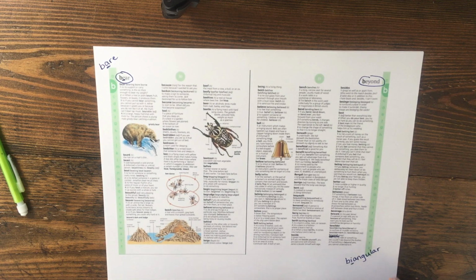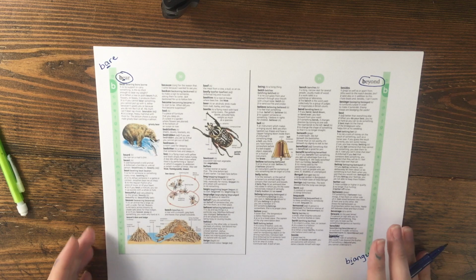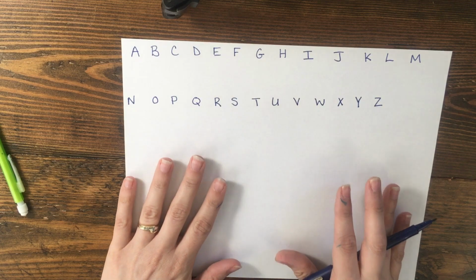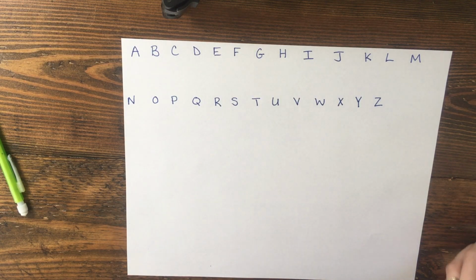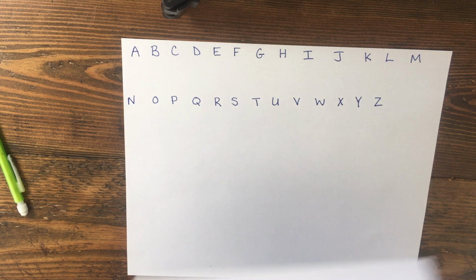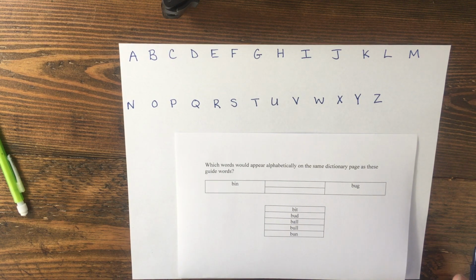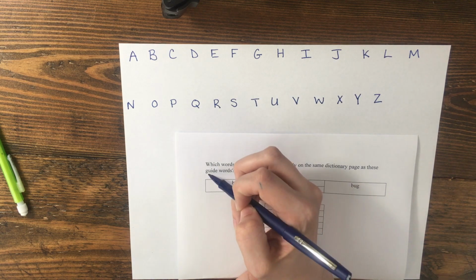All right, I'm going to show you some guide words, and what you're going to need for this lesson is a piece of paper. And just like we talk about whenever we're doing ABC order, you always want to have the alphabet. So I have my alphabet ready to go. And then I have this question that we're going to work together. My question says, which words would appear alphabetically on the same dictionary page as these guide words?